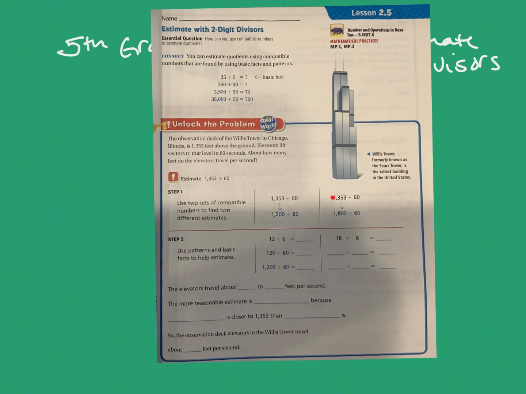The next number above, because this is above 1,353, it's above 1,200. The next multiple up from 12 for 6 is 18. So you can round it up too. So we rounded down here and rounded up here. I would have rounded it down and just left it at that, knowing that the actual quotient will be a little more. Now we use the basic fact. 12 divided by 6 is 2. 120 divided by 60 is also 2. And 1,200 divided by 60, there's that extra 0 on the end, is 20.